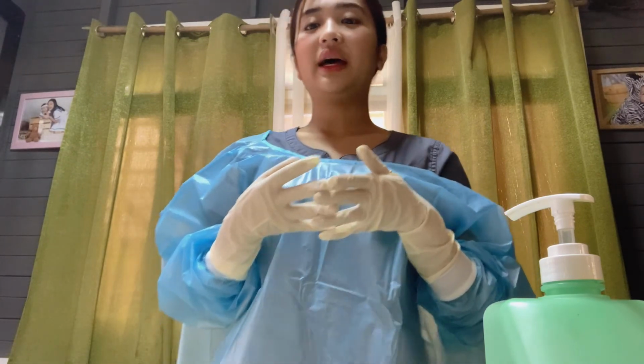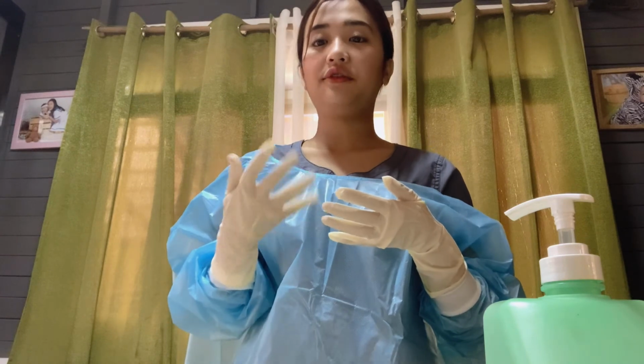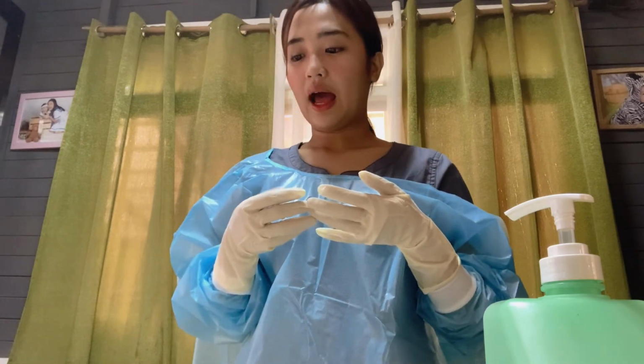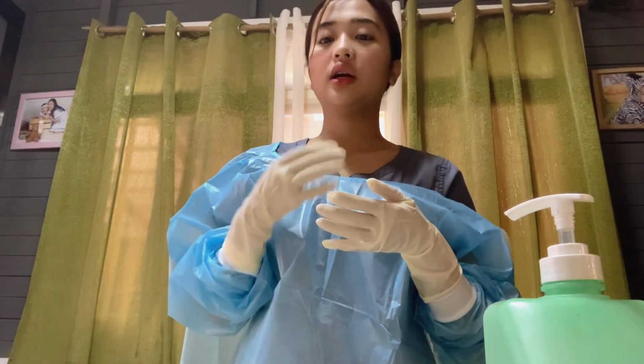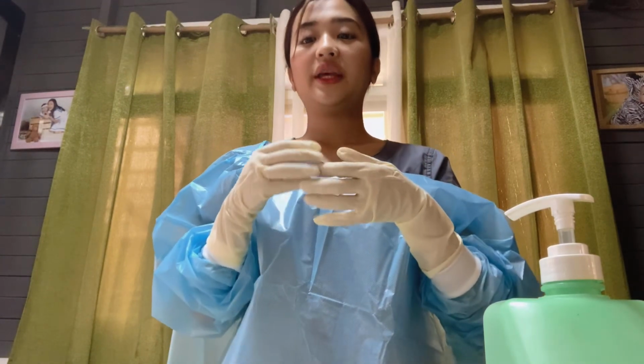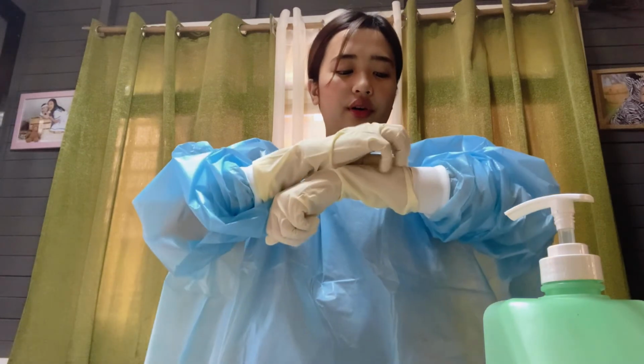Let us assume that I have a co-worker who already checked my gown or who already adjusted the fit of my gown. After that, remove both your gown and your gloves by means of your gloves.